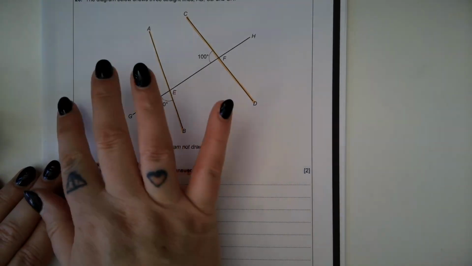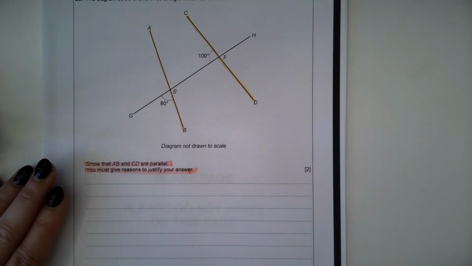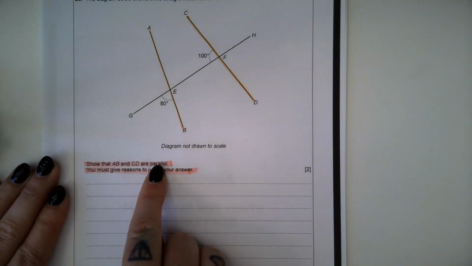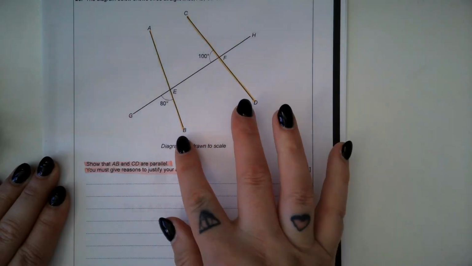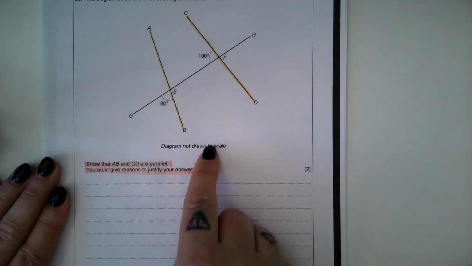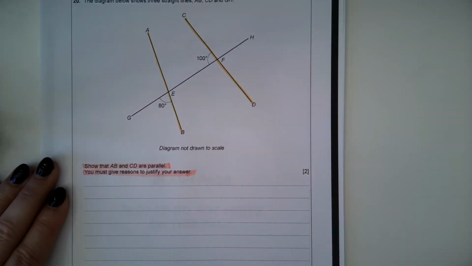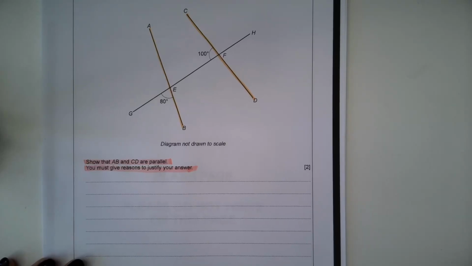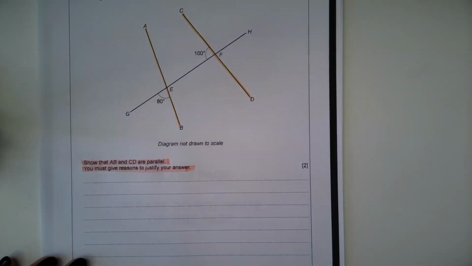Okay, so it tells us that these things are straight lines, so that's helpful for angle facts. Diagram not drawn to scale, so we're showing that these 2 lines are parallel. They don't look parallel because they look like they could potentially meet, however, not drawn to scale. So what we're going to do is find as many angles as we can to then form some kind of relationship between AB and CD using angles in parallel lines. So we're looking at corresponding angles, co-interior angles, alternate angles.